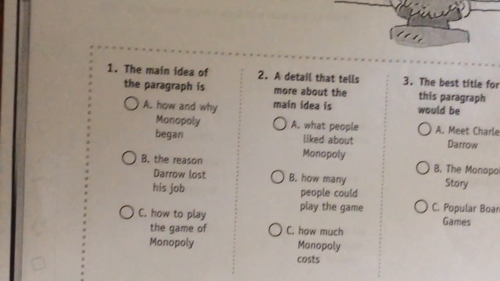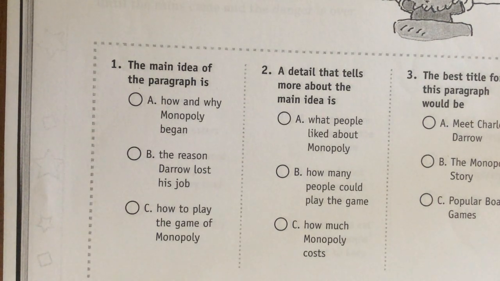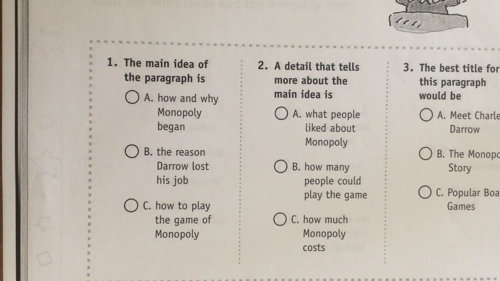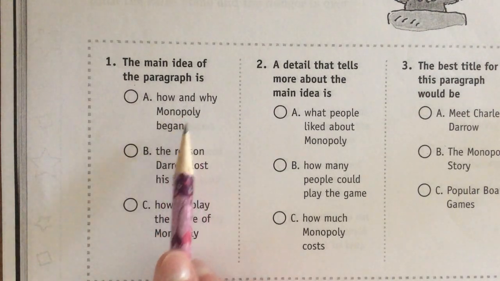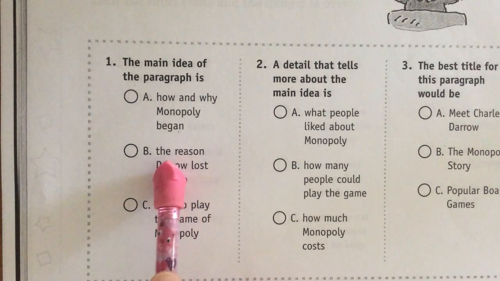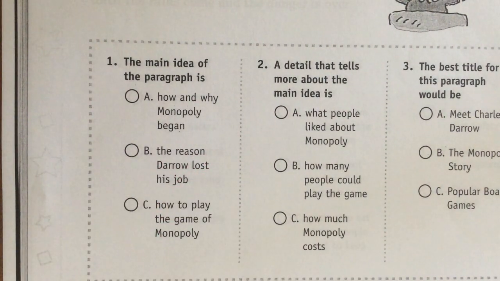So, number 1 at the bottom of the page says, what is the main idea? The main idea of the paragraph is blank. So remember, when you have questions like this, you have to read all the choices before you decide. So letter A says how and why Monopoly began. That could be. Let's look at the next one. The reason Darrow lost his job.